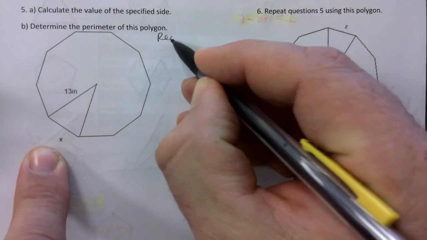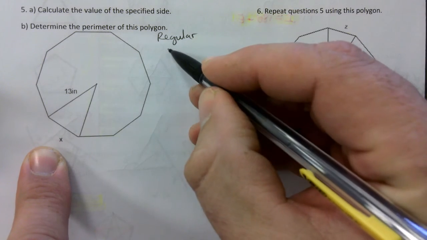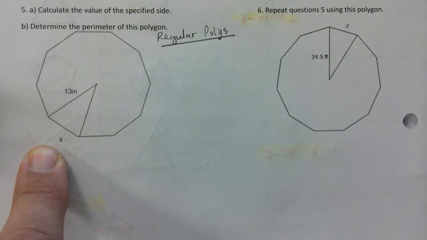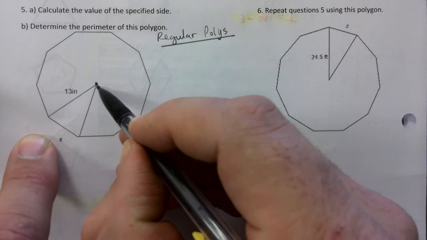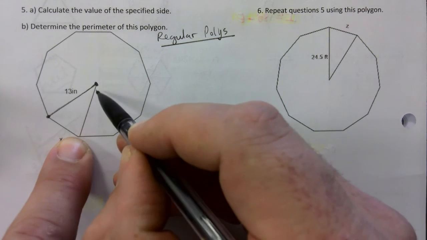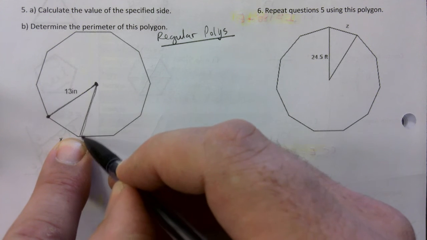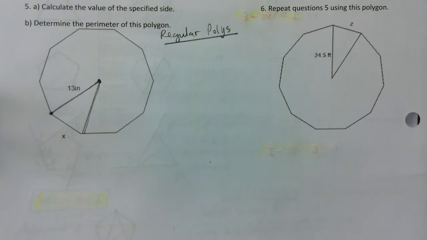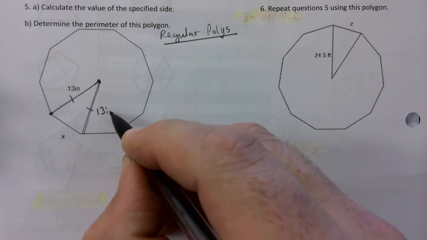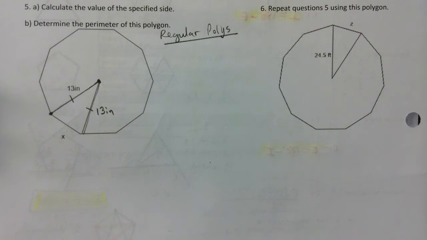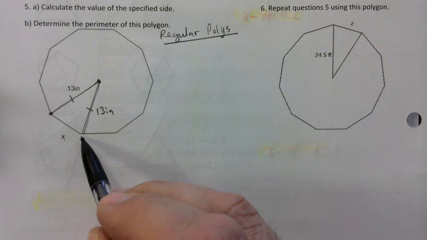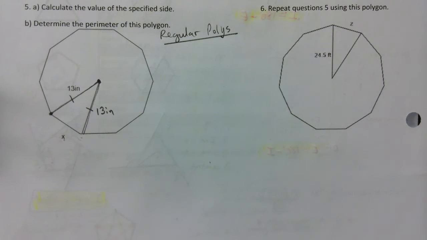So by the way, these are all regular. This doesn't work unless it's a regular polygon. Just write that down. Regular polys, both of them. If I take the center and I go out to one of the vertices, it would stand to reason that this should be the same distance, right? From the center to any corner, it will be the same. Okay, so this is the same as that. So we have 13 inches here. Because we're right now trying to find this value here, and we're also trying to find the perimeter, which we're going to deal with later.